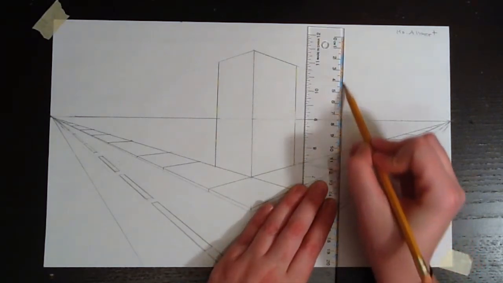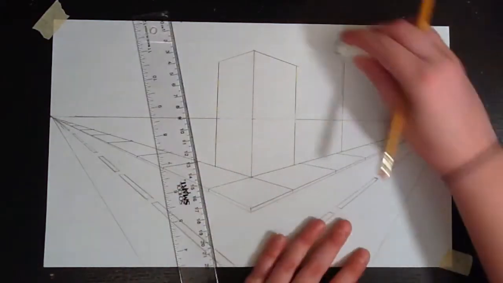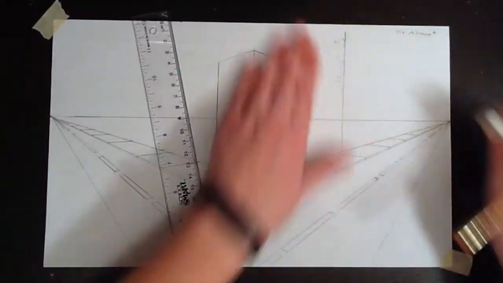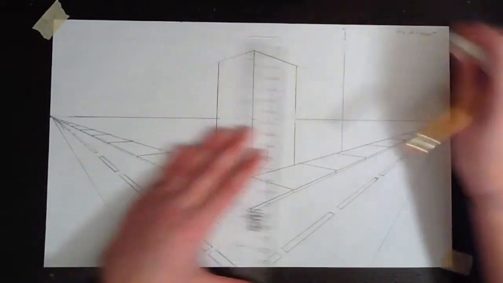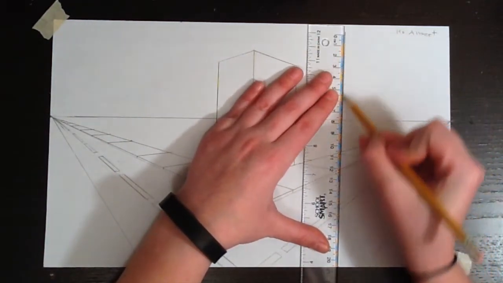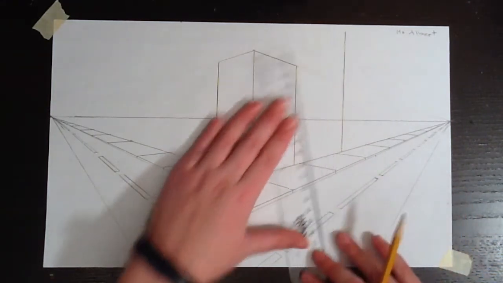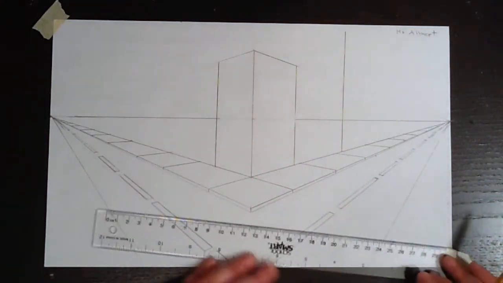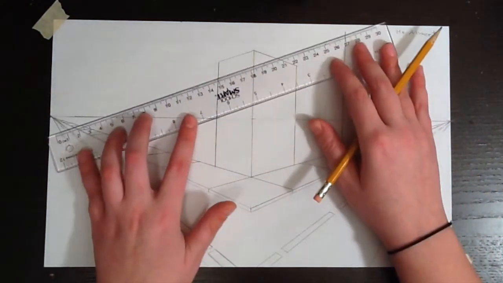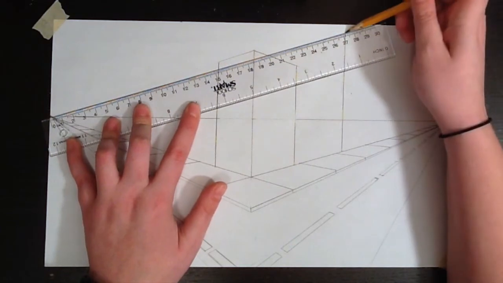And I'm going to say that this building's actually a bit taller than the one we have in the center. Alright, and once I've got that corner line, and I'm making sure, of course, that this corner line is parallel to the edge of my page, so it's completely vertical, I'm going to do the same thing I've been doing in previous buildings. I'm just going to draw a converging line from the top of my building.